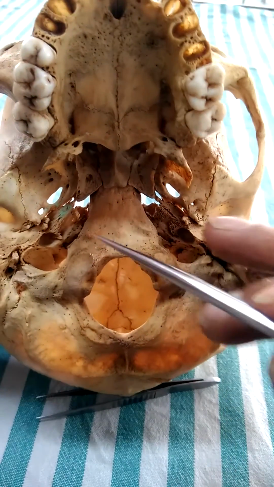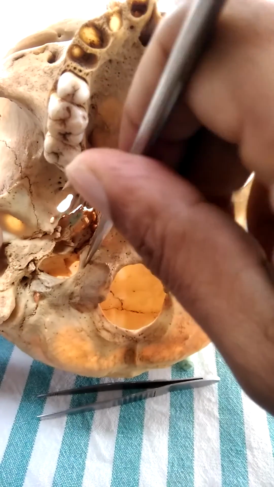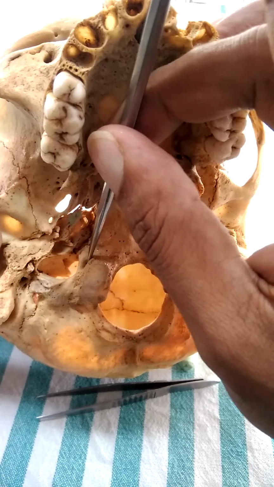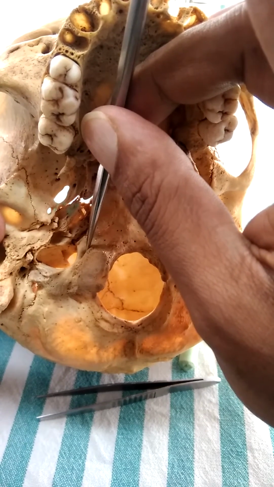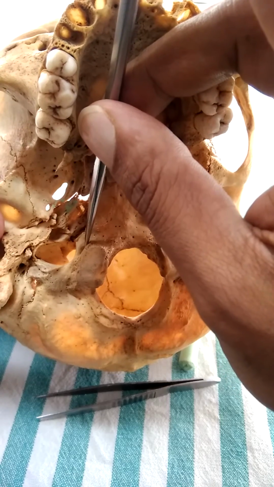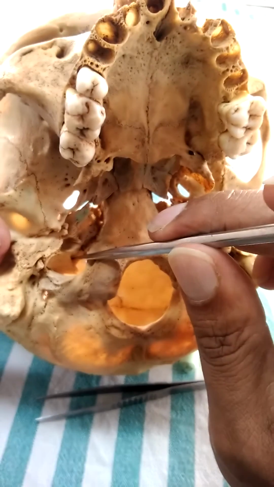Through the hypoglossal foramen pass two structures, that is the hypoglossal nerve and the meningeal branch of the ascending pharyngeal artery. Now we'll see the jugular foramen.